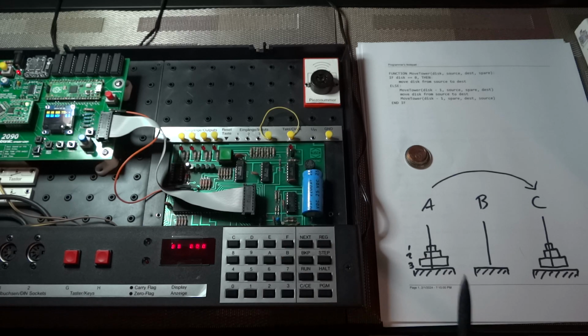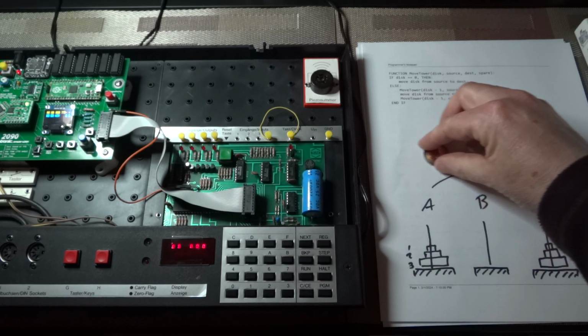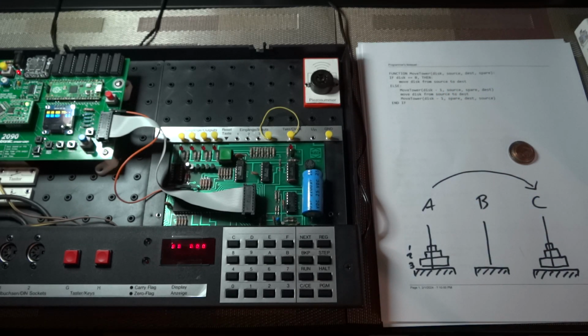So we have basically 3 packs, right, or 3 locations here on our table, A, B, C. And the objective is to move this tower of disks from A to C, right? Or here I have that stack of coins, right? And you say, okay, so what's so difficult about that, right? I can just do it like this, right?